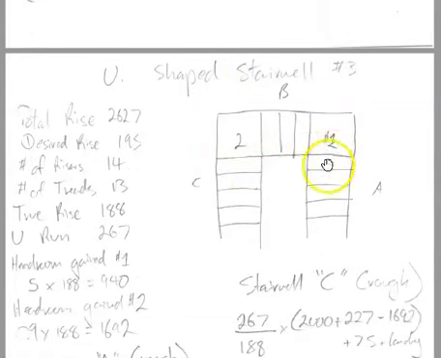U-shaped stairwell, 2 landings, landing number 1, landing number 2, so the A will be the top. We have 1, 2, 3, 4, 5 risers, these lines indicating the rise, and the space between indicating the horizontal or tread. And then in the middle stair, we have 4 rises, 1, 2, 3, 4. And then the remainder would be down here at the bottom, and it wasn't drawn completely here, so whatever remains.